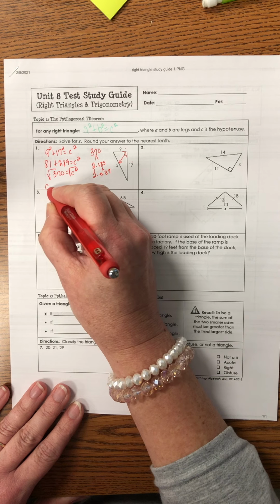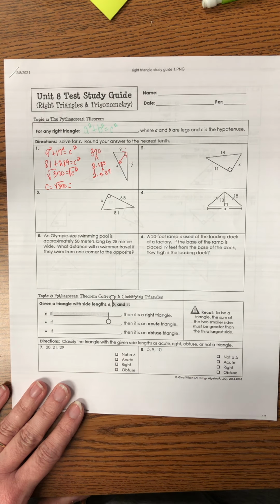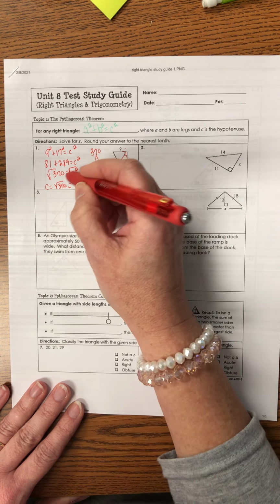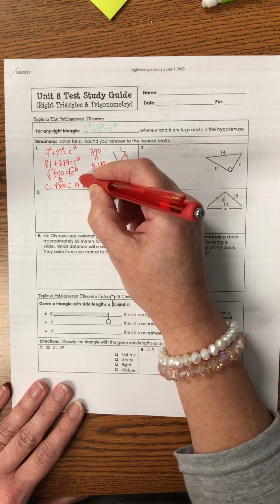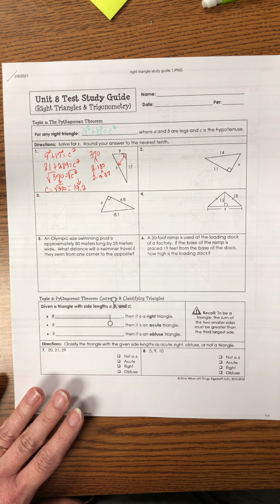So we get c is equal to the square root of 370, and when you plug that into your calculator, you'll get 19 and 2/10. So this is your precise answer. This is your decimal answer. And of course it's rounded.